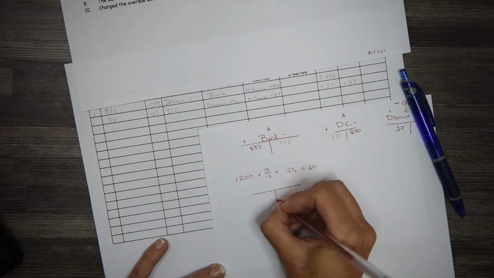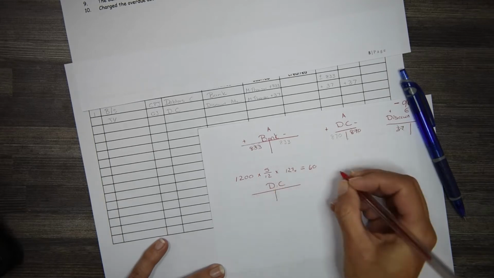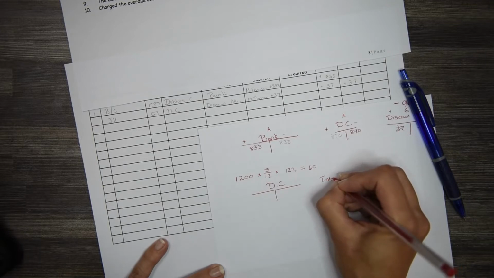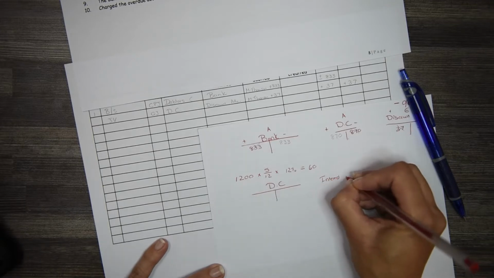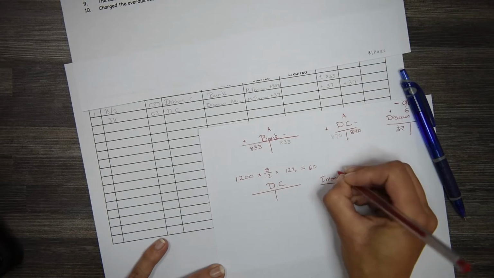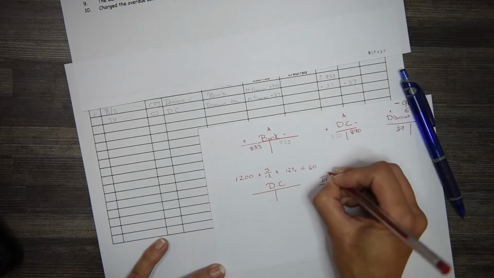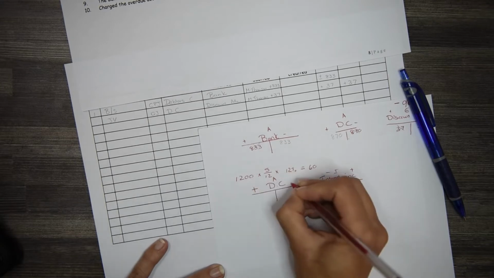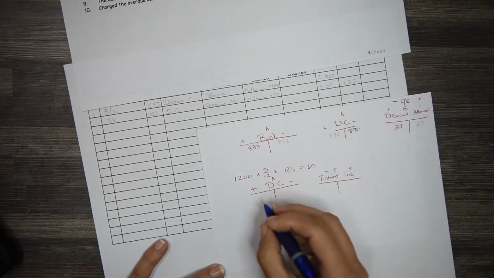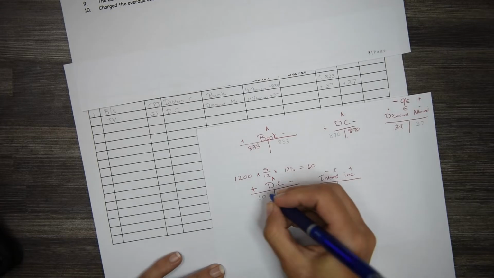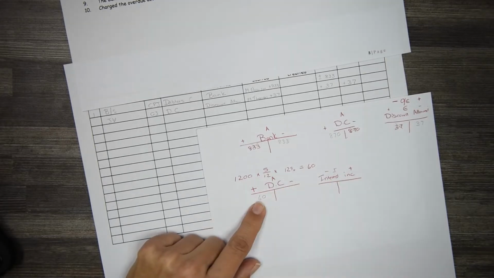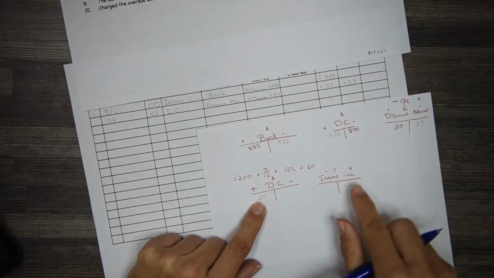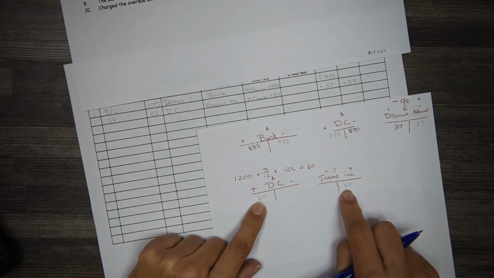The two accounts involved would be debtors control and interest income or interest on overdue debtors. This is an income, so it's a minus plus account. Debtors control is an asset, plus minus. So what will happen? The debtor now owes me 60 Rand more because I'm charging interest to her account, and my income increases with 60 Rand as well.